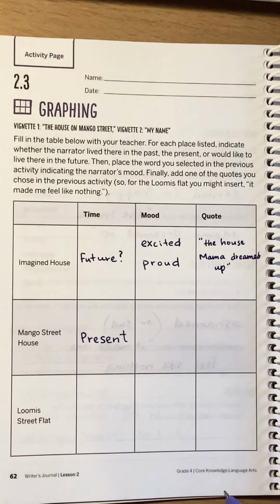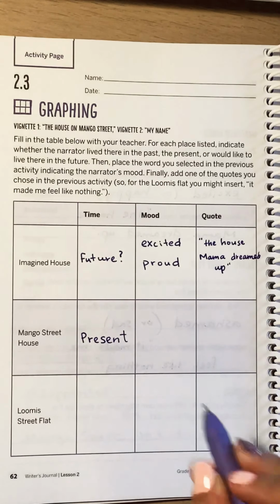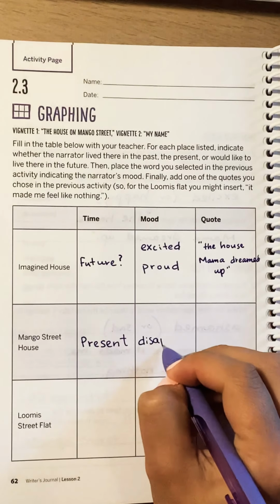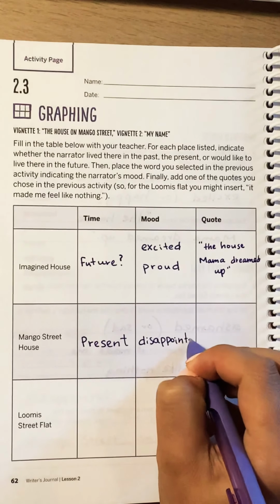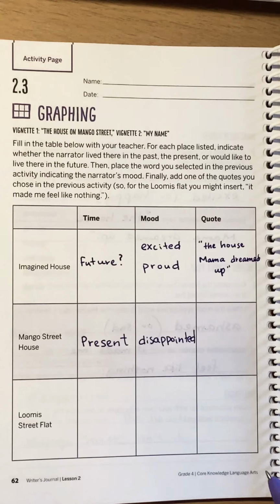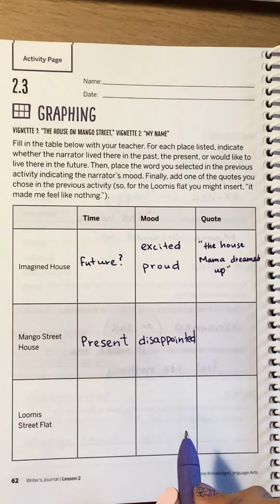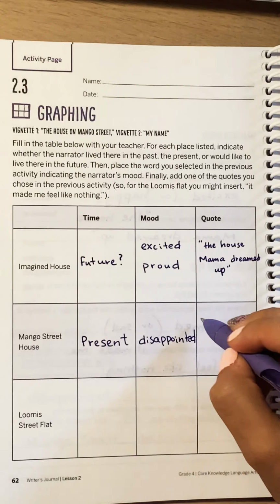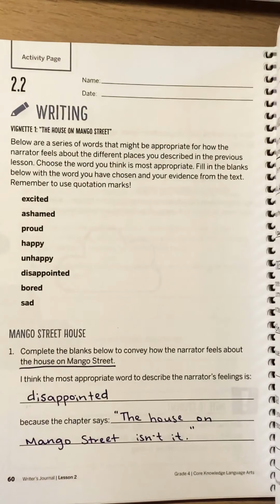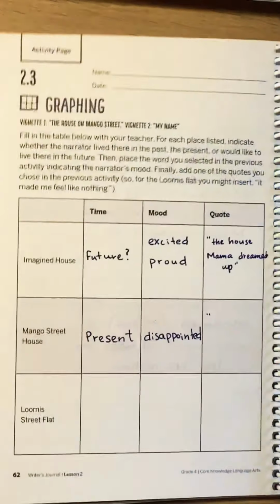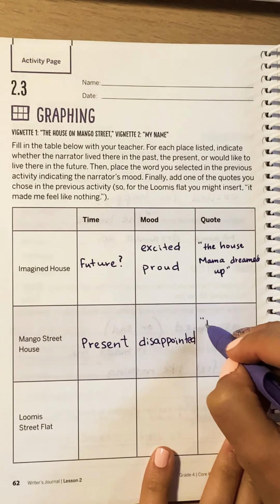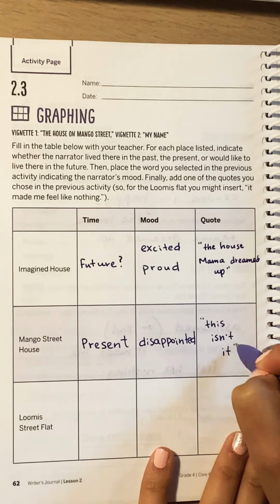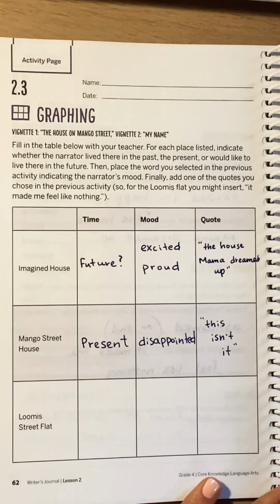It's happening right now. And how did she feel about that house? What is her mood? She was disappointed. I forgot from the poetry unit how very tiny these workbooks are and how hard it is to write in them. And then a quote. What did I put? The house on Mango Street isn't it. I'm just gonna write, this isn't it. Like, this isn't the house she had dreamed of, or the house she had hoped for.